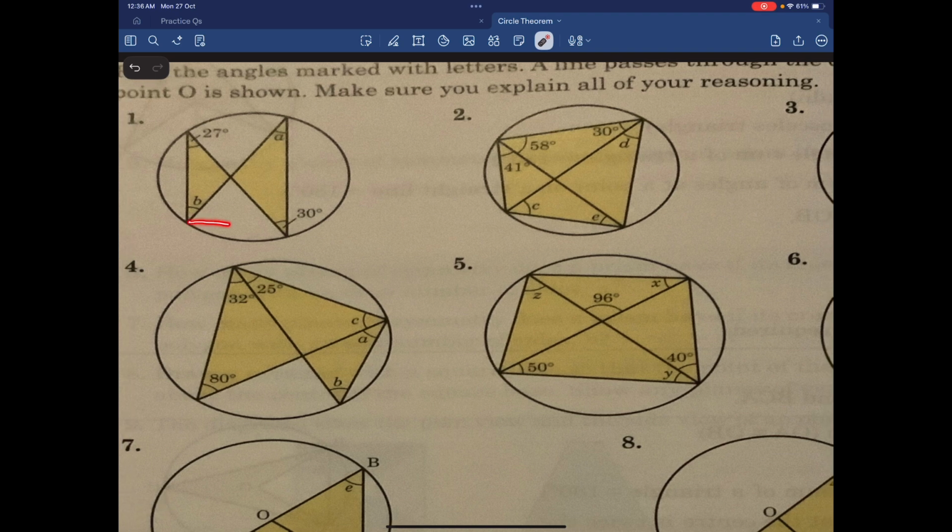Let's assume we have a chord here. This is angle A, and this is angle 27. I hope you can see that angle A is going to be equal to 27 degrees because of the theorem that angles in the same segment are equal. This is an invisible chord you can draw if you want. So angle A is equal to 27 degrees here.